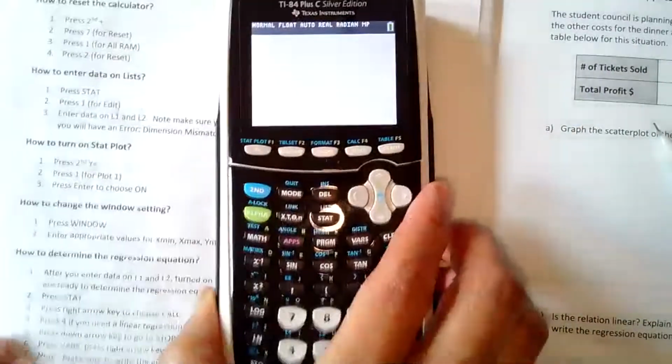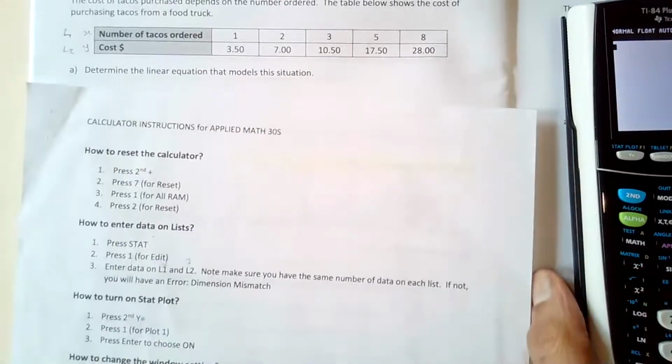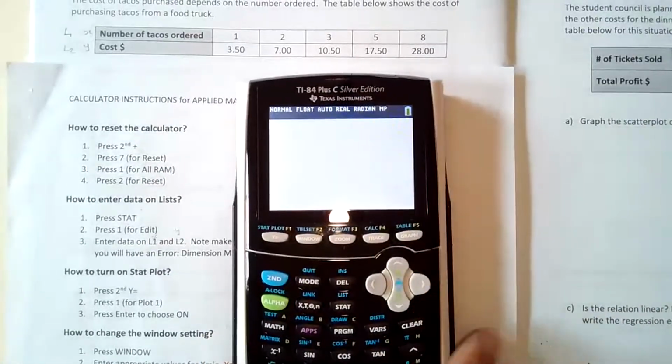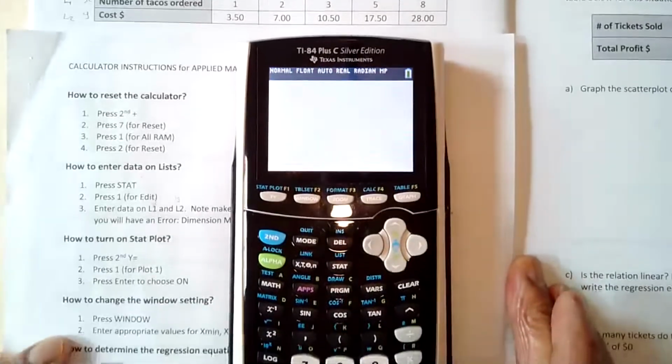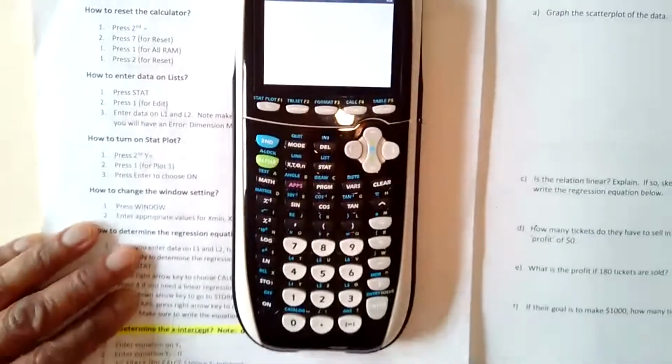So step 1: my goal is to enter this data into the calculator. Let's see how we'll do that. With step 1, I'm going to reset my calculator.